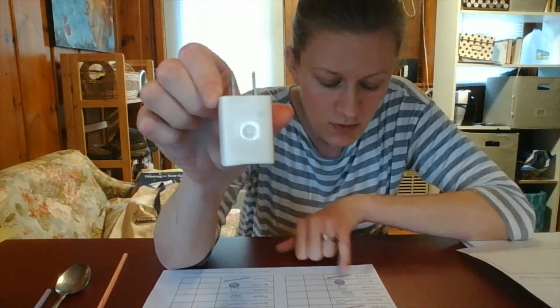For example, when I read cube, it looked like one of those Unifix cubes we have in our classroom, but I didn't have one in my house, but I did have this little piece of a plug that's a kind of a cube shape. It reminds me of a cube, so I thought that would be a good stand-in.